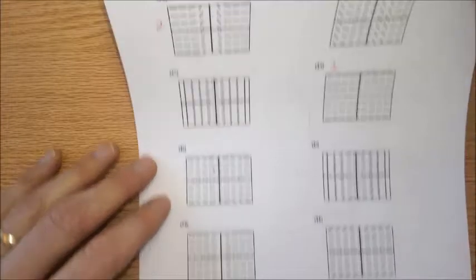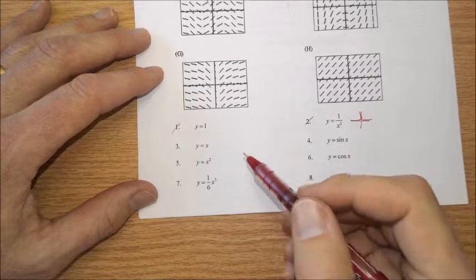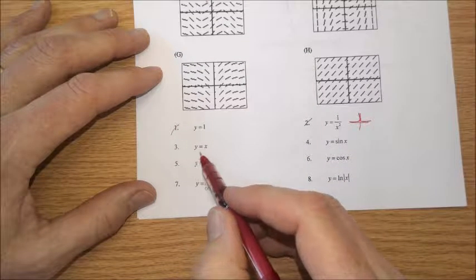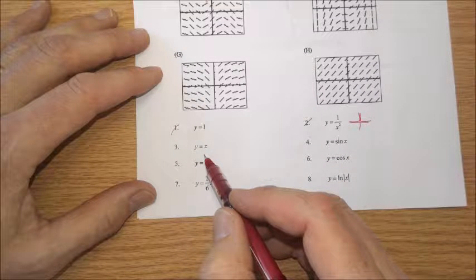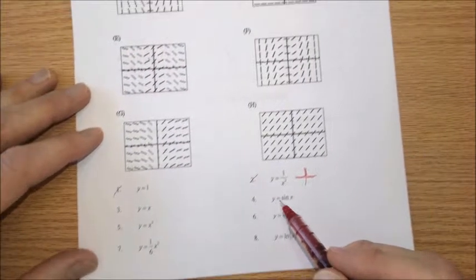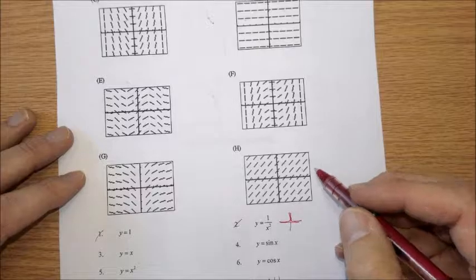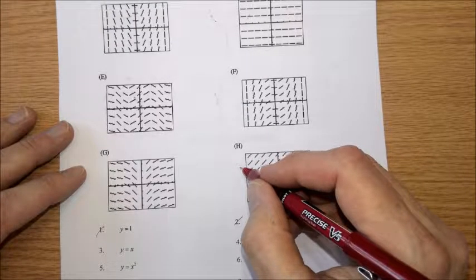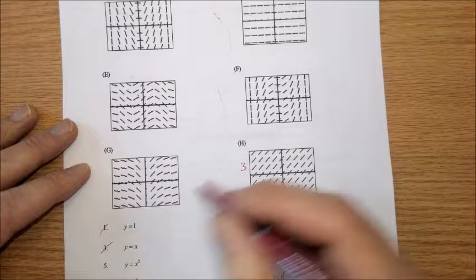Okay. Number 3, we have the graph y equals x. That's a linear function, so we need to find y equals x. A line with a slope of 1. Oh, gee, that would be H. So H matches with 3.